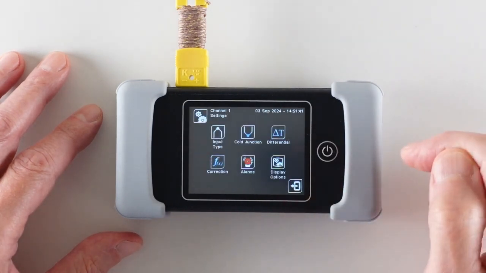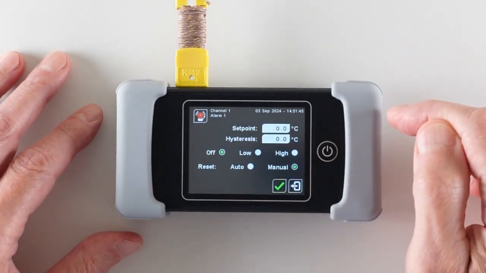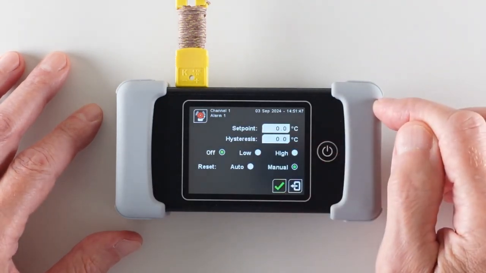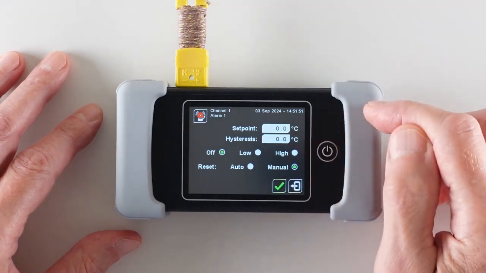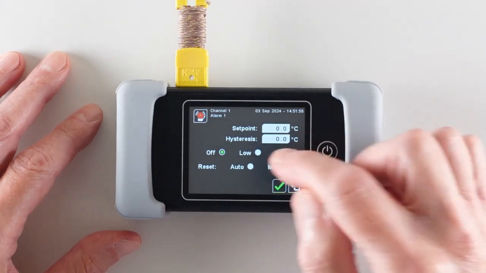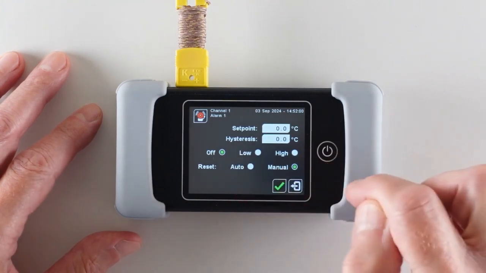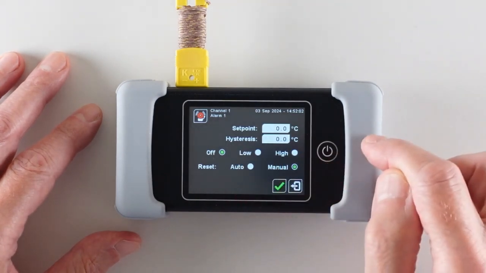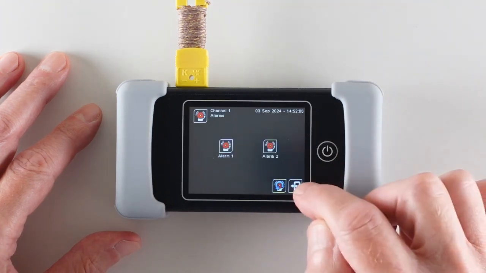In the alarms submenu, we can set high and low alarms for each individual channel. Simply enter the alarm set point, and if you want to use a hysteresis value, you can enter it here. Then choose whether this is a high or low alarm, and choose automatic or manual reset mode. For manual reset mode, there's a reset button on the channel alarms menu and on the multi-channel display.